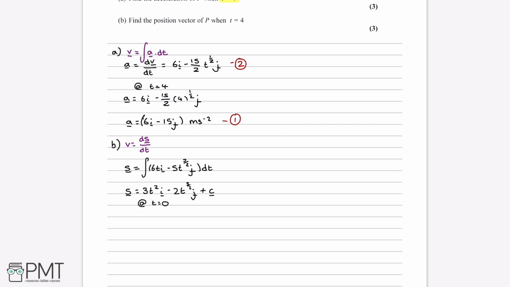So at t equals 0, this whole expression should equal minus 20i plus 20j, because that's what we were told in the question. Because the other terms are multiplied by 0, we get that c is equal to minus 20i plus 20j.